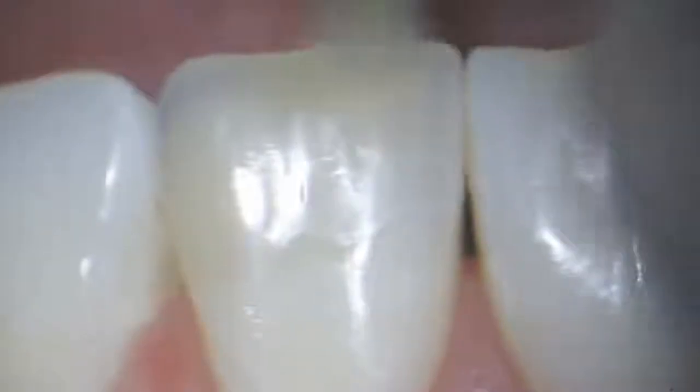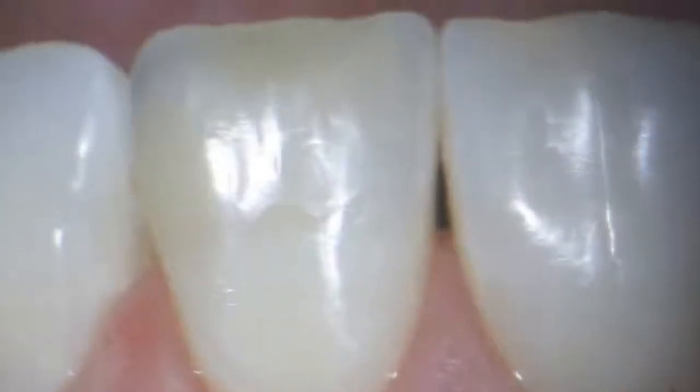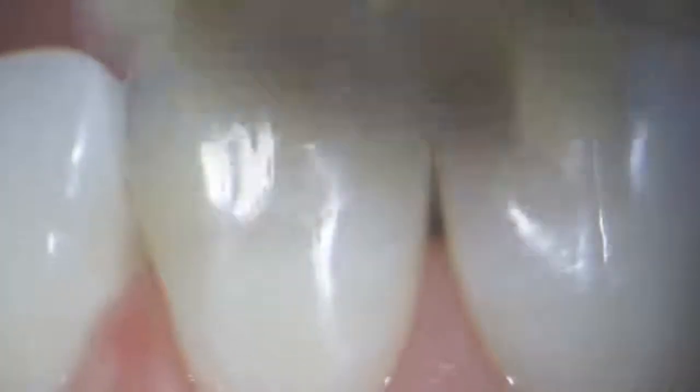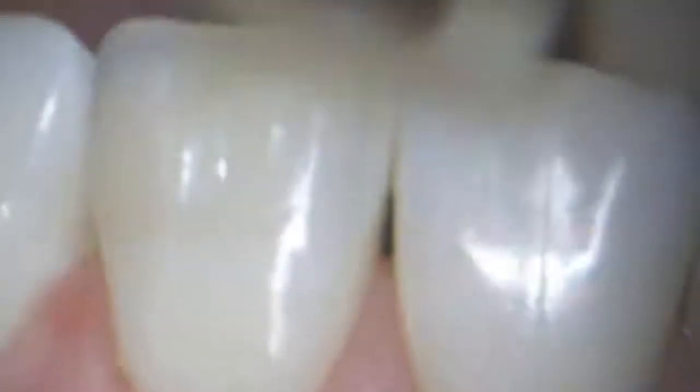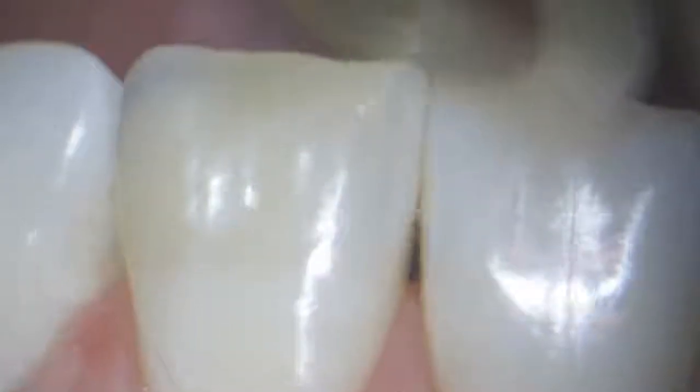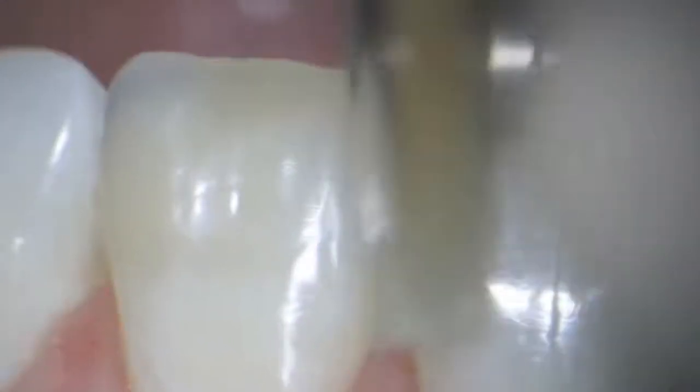This brush also affects the composite surface very volumetrically, and we can reach all zones, even very hard to reach. The gloss becomes brighter.